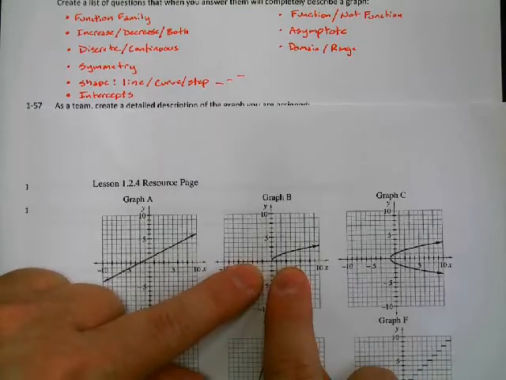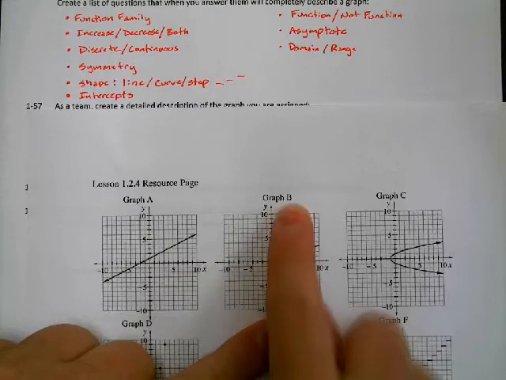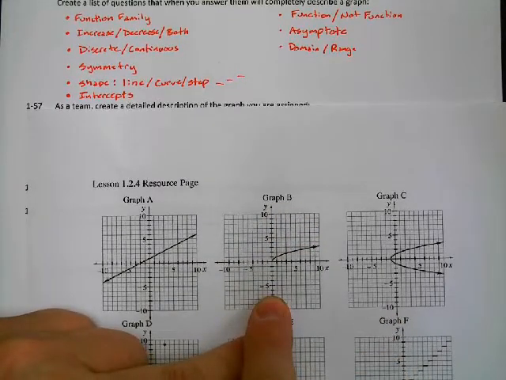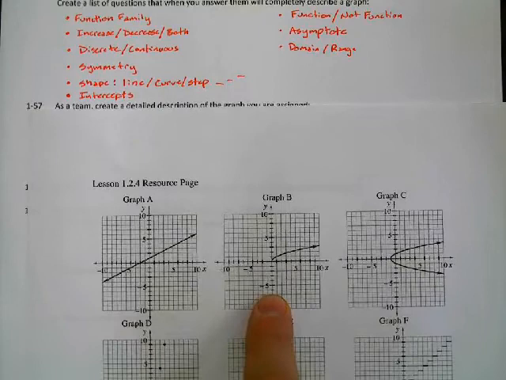Range, it looks like it's only up here for the y values. So my y values can't be negative. So I would say my y values are greater than or equal to 0 as well on that one. All right, next one, graph C.